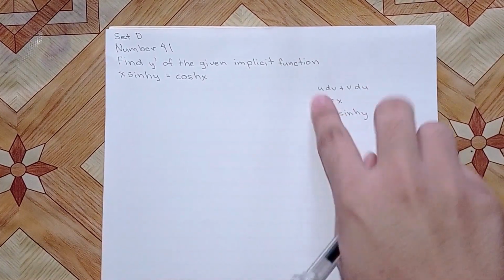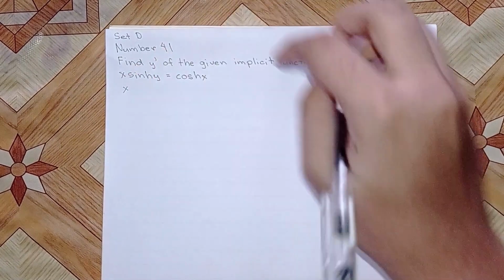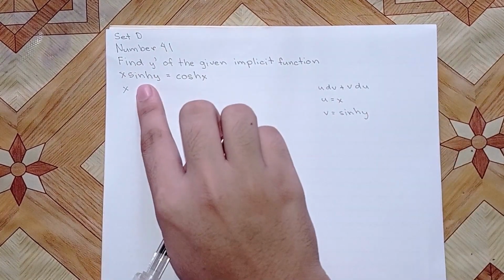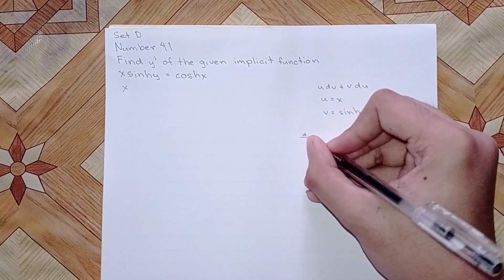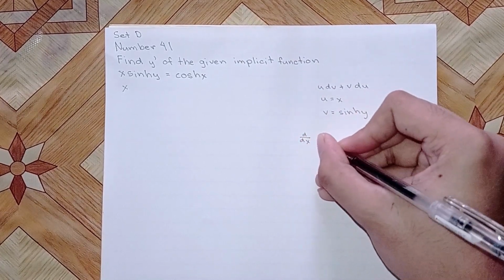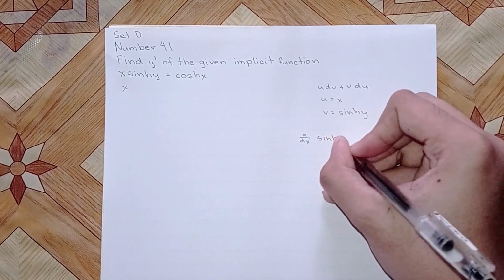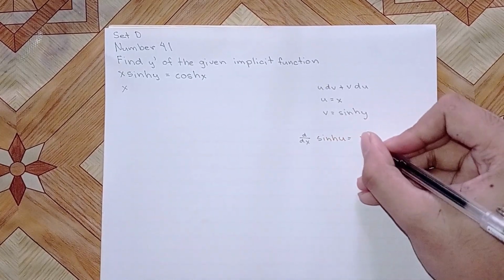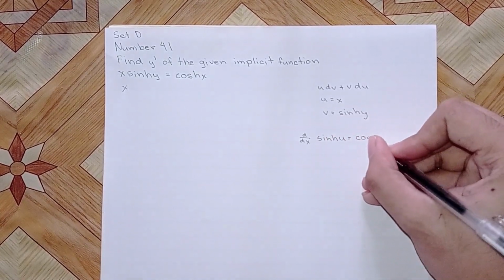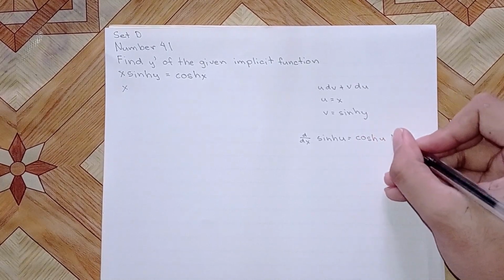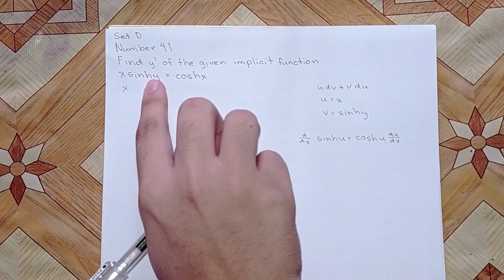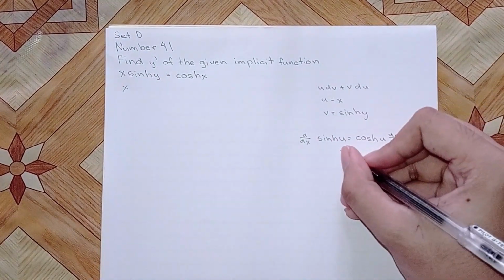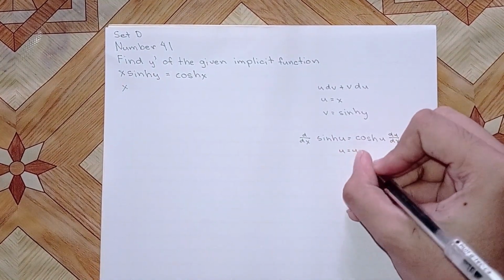So just copy the u, and the derivative of hyperbolic sine y, we all know that the derivative of hyperbolic sine u is equals to hyperbolic cosine u derivative of u. And in this term, our u is equals to y.